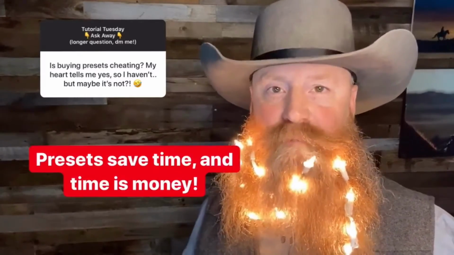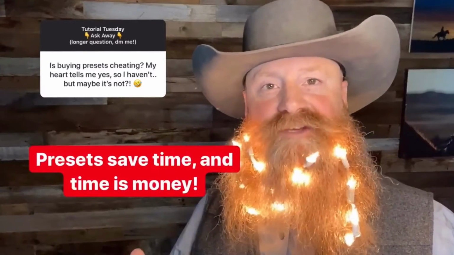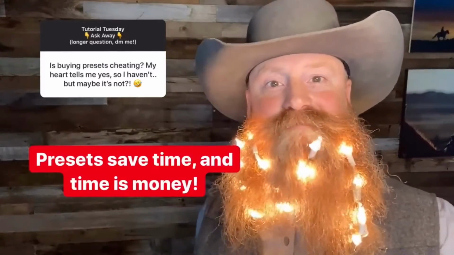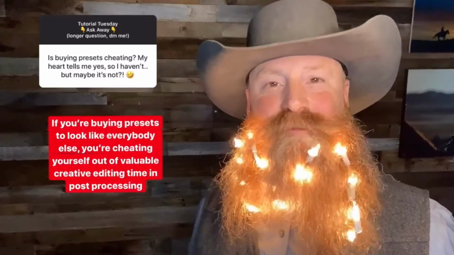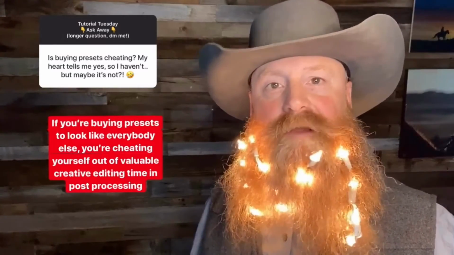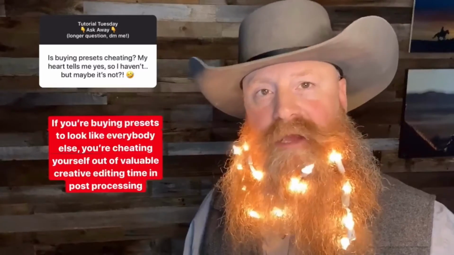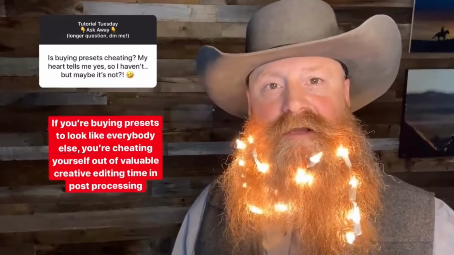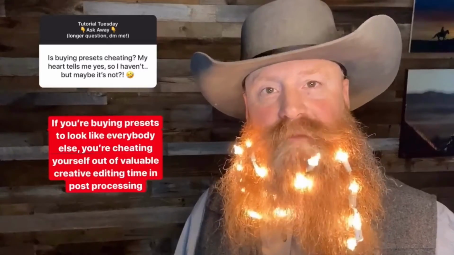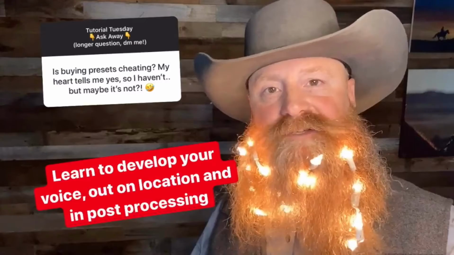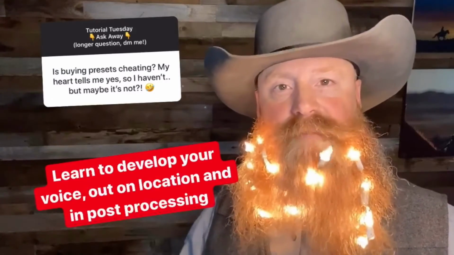Now for me, a preset saves time, and time is money, especially when we're talking about being self-employed. So if I can take a preset from a rodeo and apply that across 1,000 images, I'm good to go. Now let's talk about the other side of the presets, and that is your intent behind buying them. If you're buying them so that they look like everybody else's, then I believe you're cheating yourself out of that time in editing to develop your voice. Don't copy to be like somebody else, but copy to better yourself.